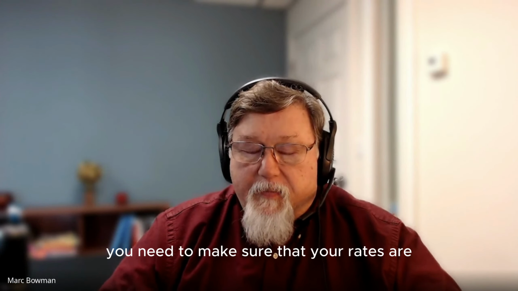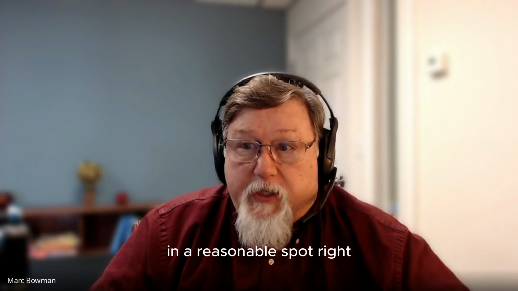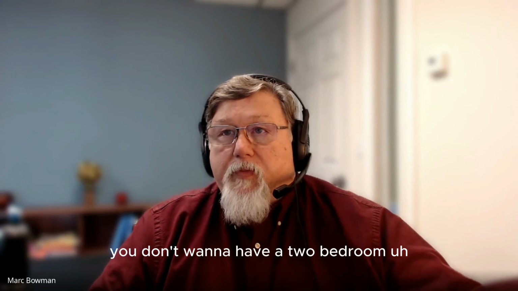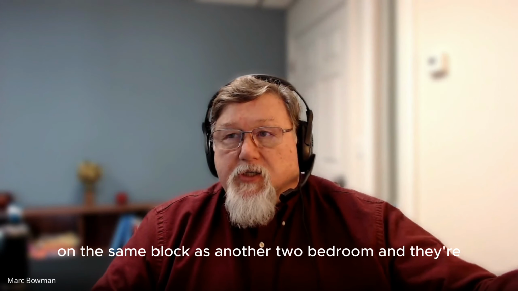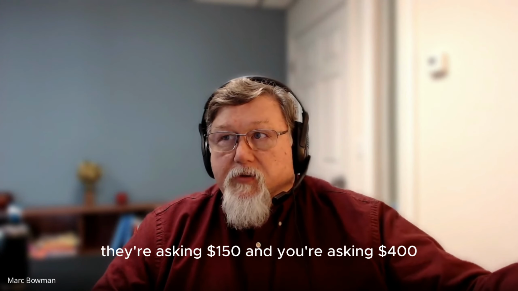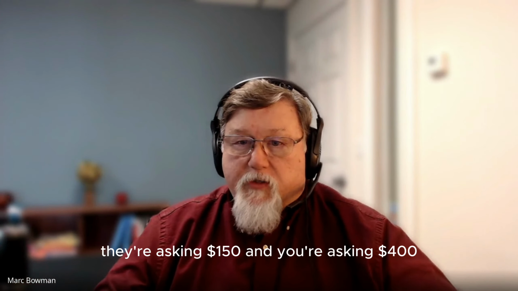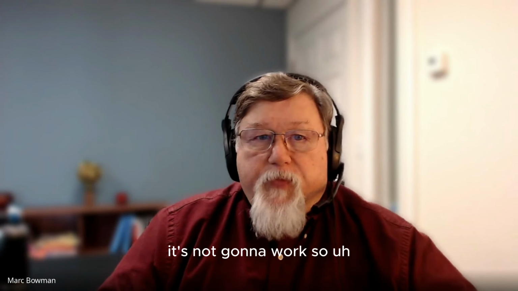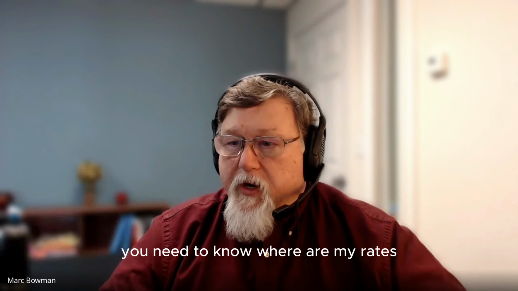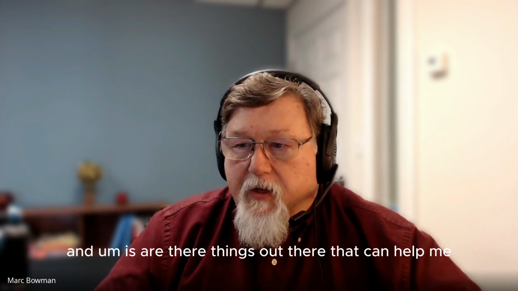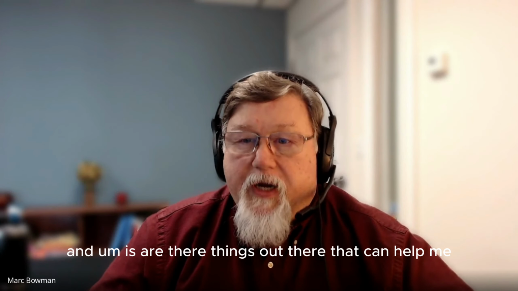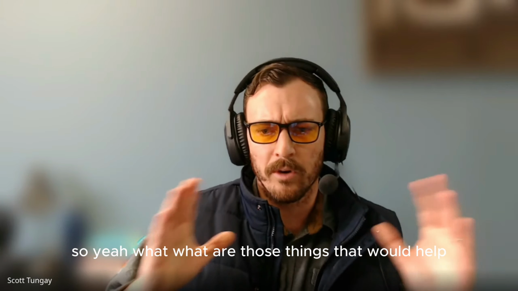You need to make sure that your rates are in a reasonable spot, right? You don't want to have a two bedroom on the same block as another two bedroom, and they're asking 150 and you're asking 400. It's not going to work. So you need to know, where are my rates? What do they need to be? And are there things out there that can help me?